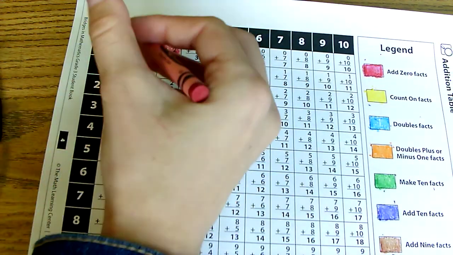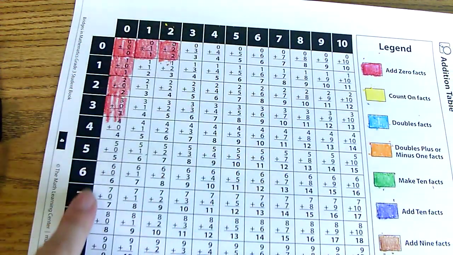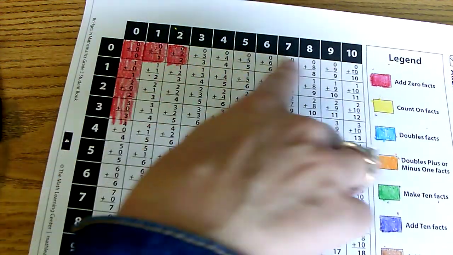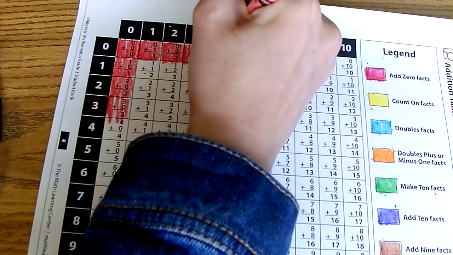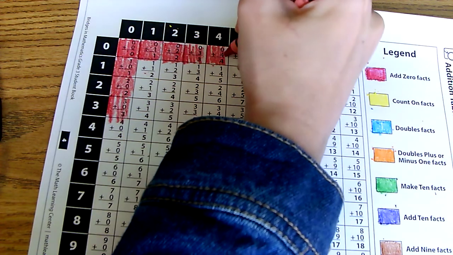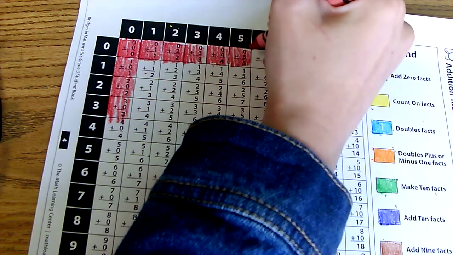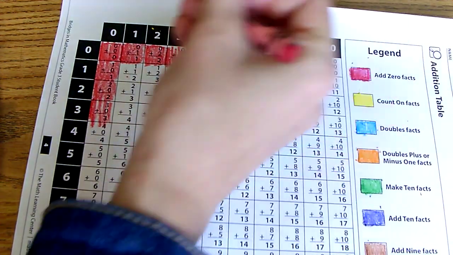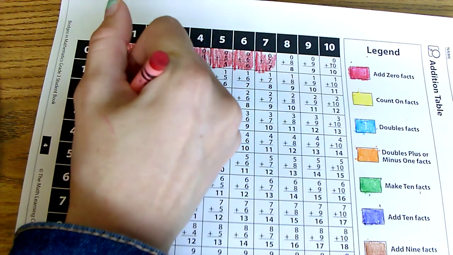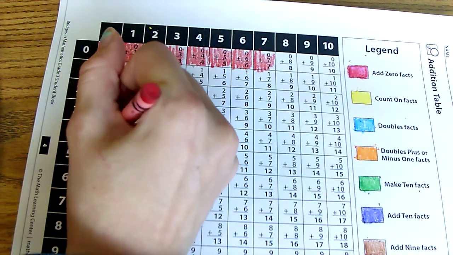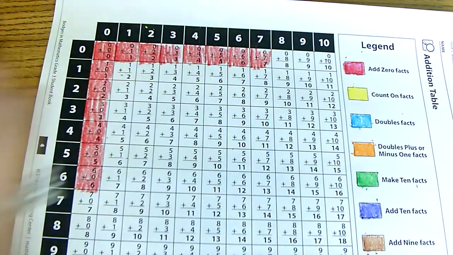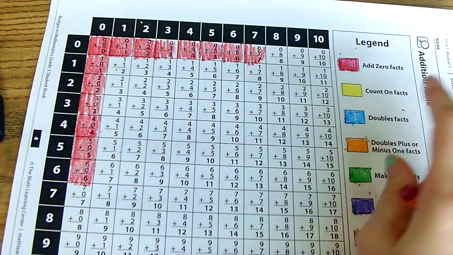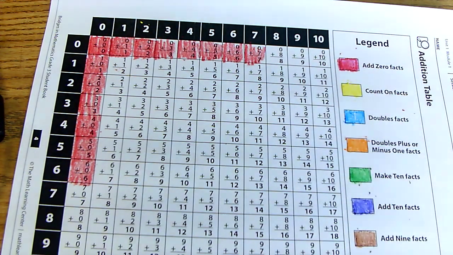So it should be this whole row looks like it's an add 0, and this whole column and this row is add 0. Okay, I want you to pause the video if you need to and color all of them, but I'm going to move on because I think you know what plus 0 means. So now we're going to go to the count on facts, and this is kind of tricky, I think.